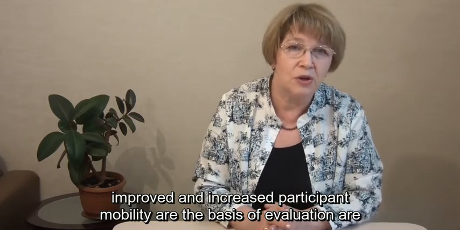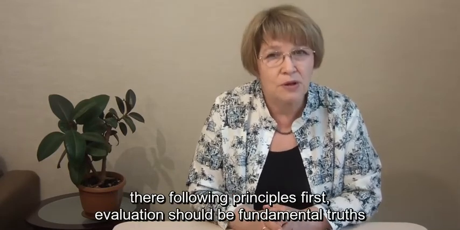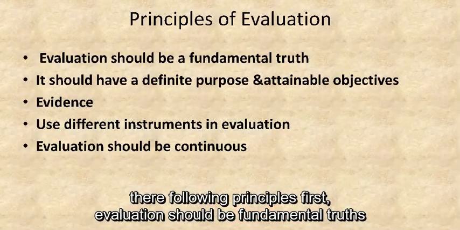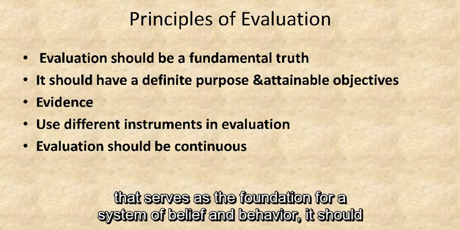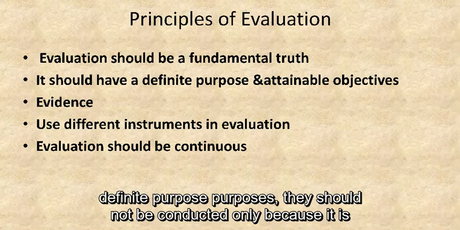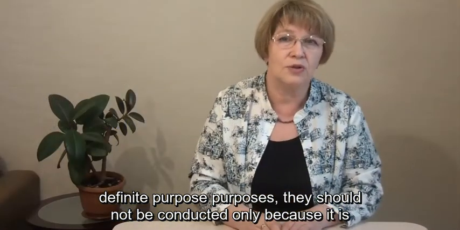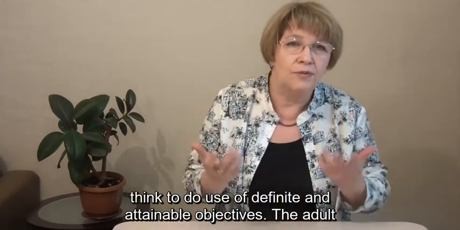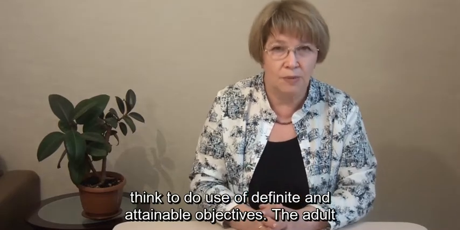On the basis of evaluation are the following principles. First, evaluation should be a fundamental truth that serves as the foundation for a system of belief and behavior. It should have a definite purpose. Evaluation should be made only to meet some definite purposes. It should not be conducted only because it is the thing to do. Use of definite and attainable objectives.